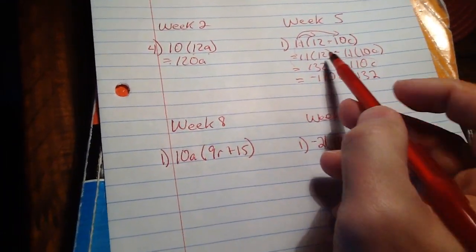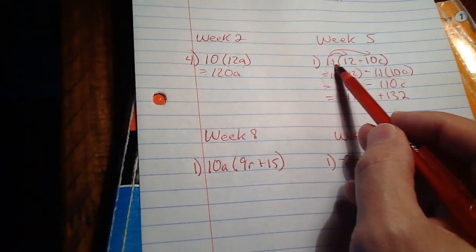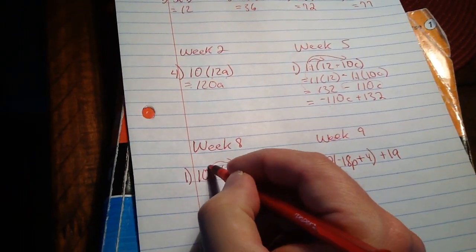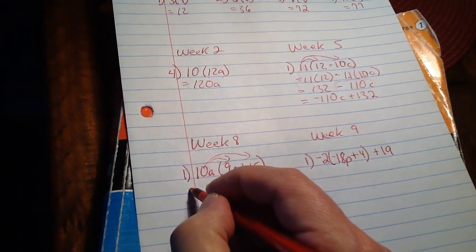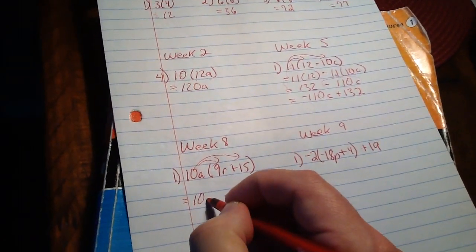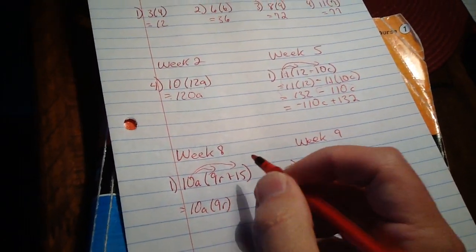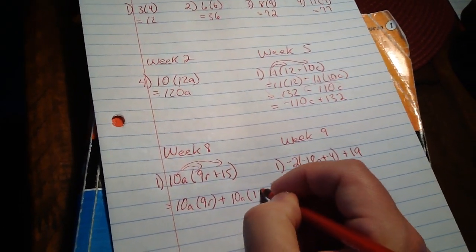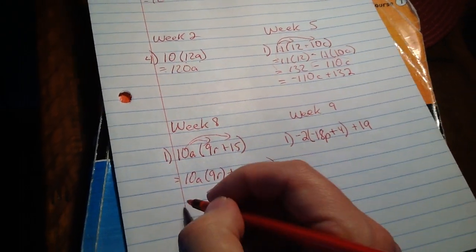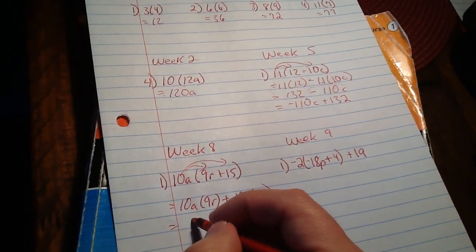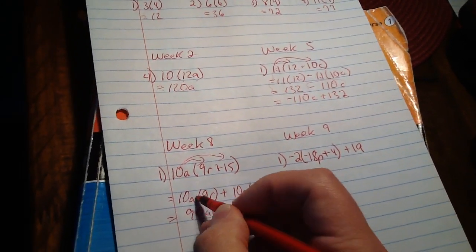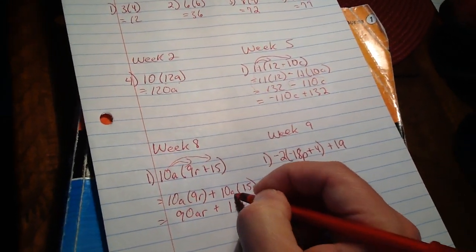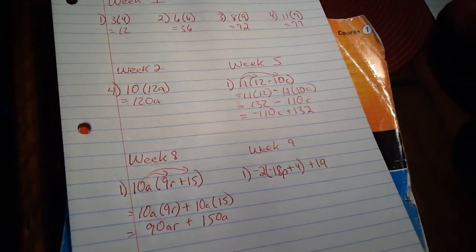This time, similar to this, but see how this has no variable up here? Well, this one has a variable, okay? All right, so we're all going to draw everything together there, okay? So, 10a times 9r, bring your sign down. 10a times 15. 10 times 9 is 90. Bring your variables down, both of them. Plus 10 times 15 is 150. Bring your a down. There's your answer.